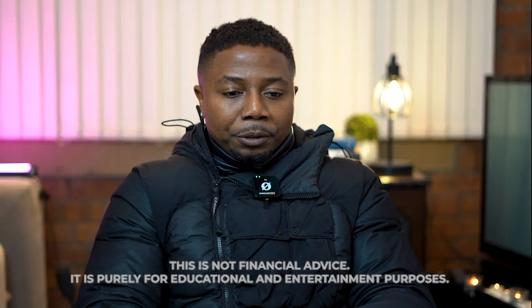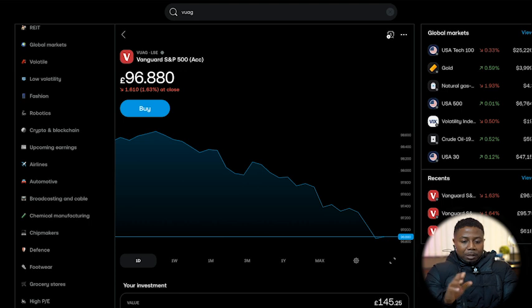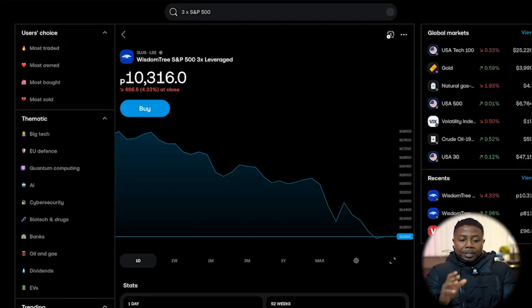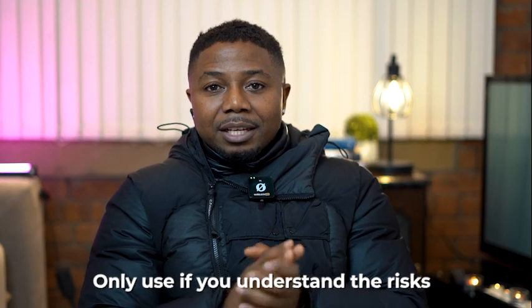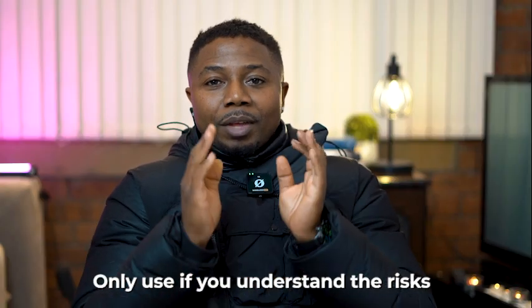But if you were to invest in just the S&P 500, on Friday you'd have lost 1.63% of the value of your investment. Whereas if you'd invested in the leveraged one, you'd have lost 4.33%, so approximately 3 times. So bearing that in mind, you need to make sure that it's something that you understand, something that you're comfortable with, and there's a level of risk that you can take. This is not financial advice. This is just purely educational, just showing examples of different things that you can invest in.